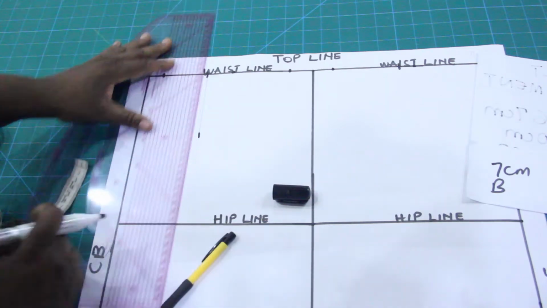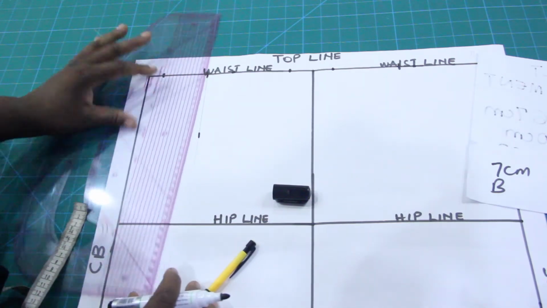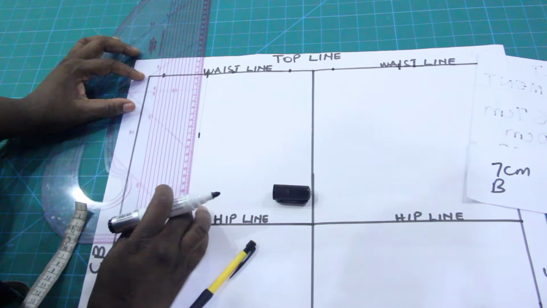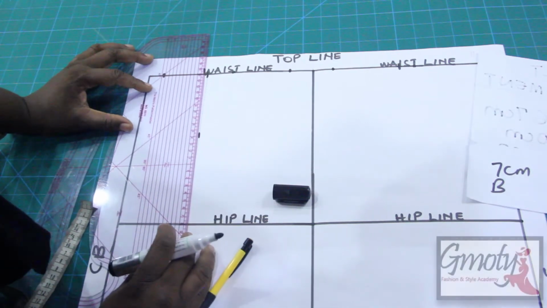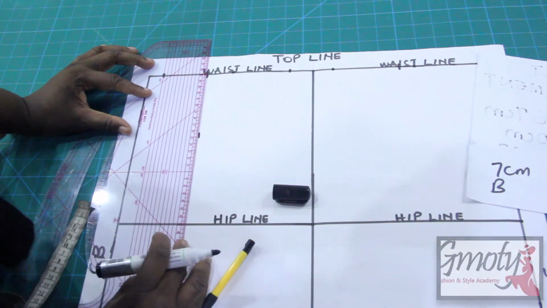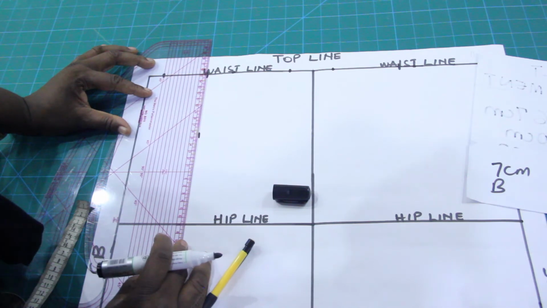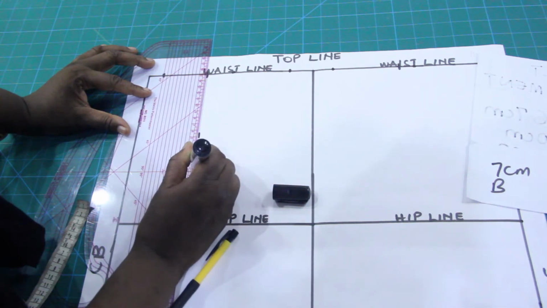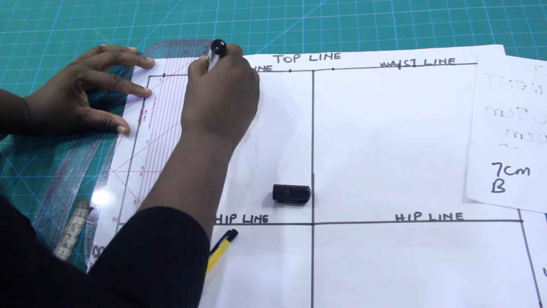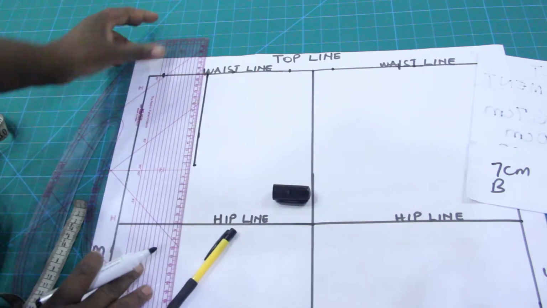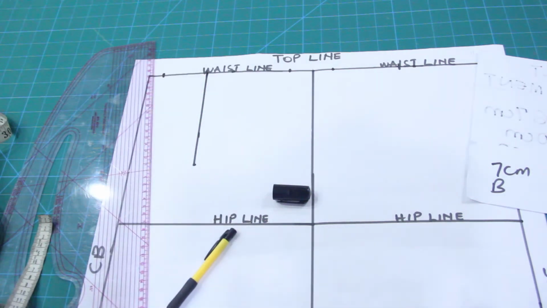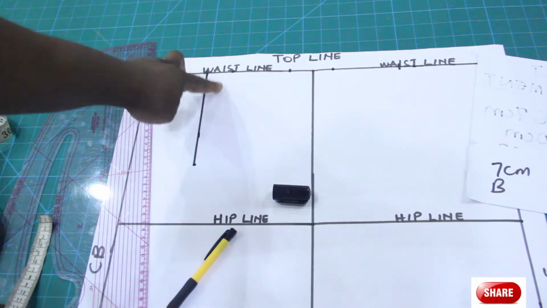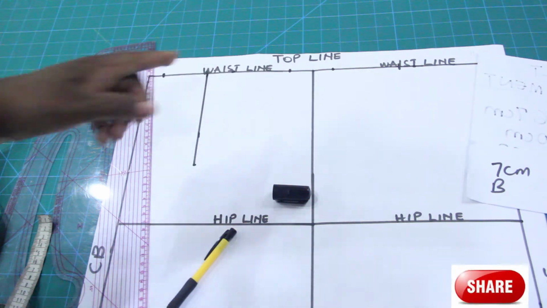So I'm going to measure it out. Let me measure out my 15. So I have my 15 cm here. That's the length of the dart. Then I will share my 2 cm, 1 cm here, 1 cm here.